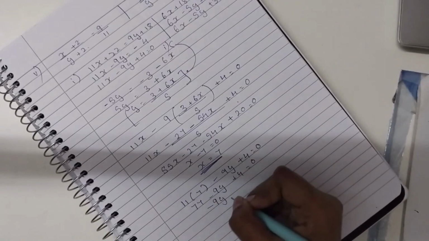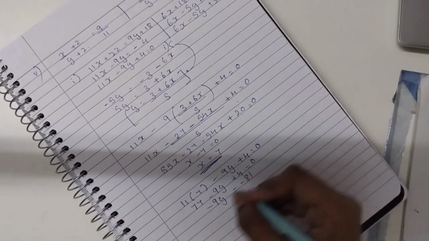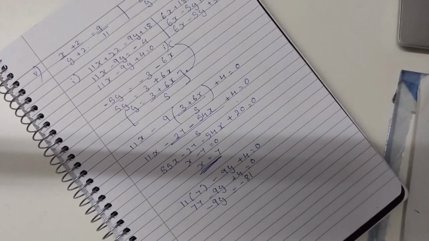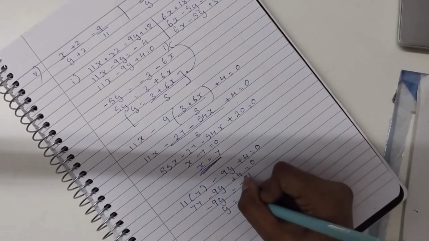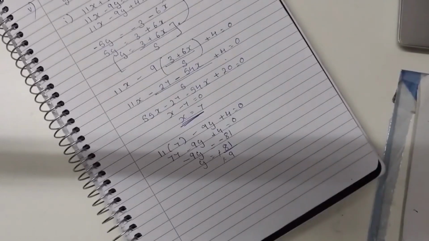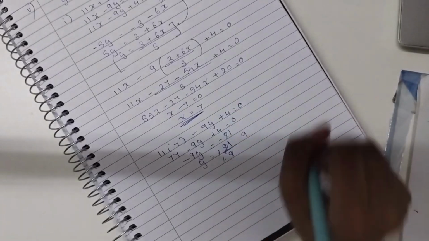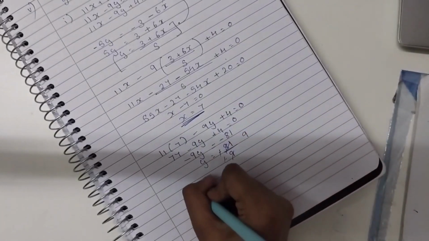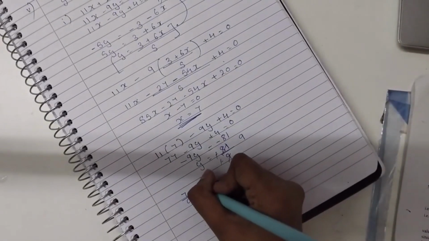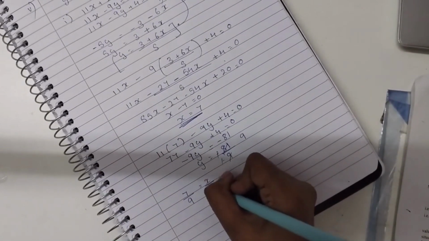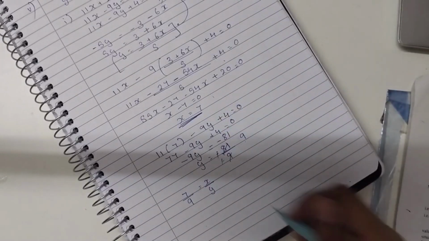Minus 9y is equal to negative 81, and y is equal to 81 over 9, and both the minus signs get cancelled, so you will be left with 9 as the value of y. So the fraction would be 7 by 9, as the fraction is equal to x over y, and since the value of x is 7 and the value of y is 9, the fraction would be 7 by 9.